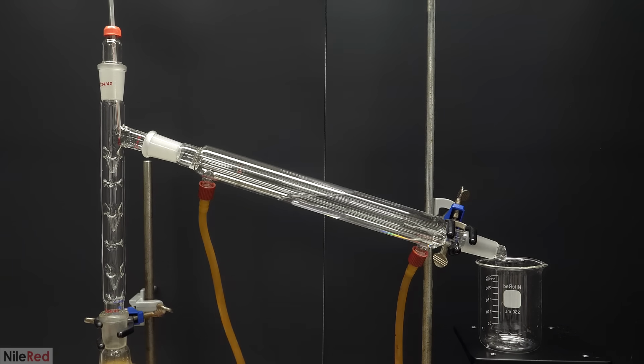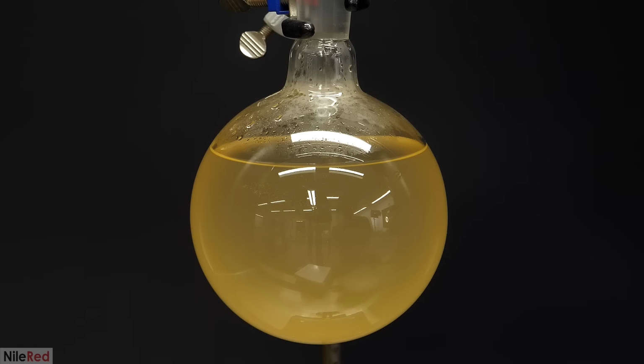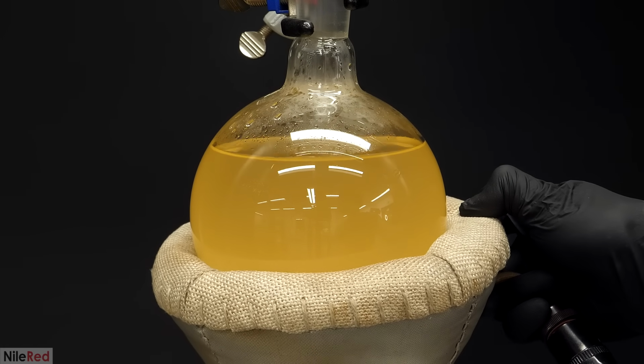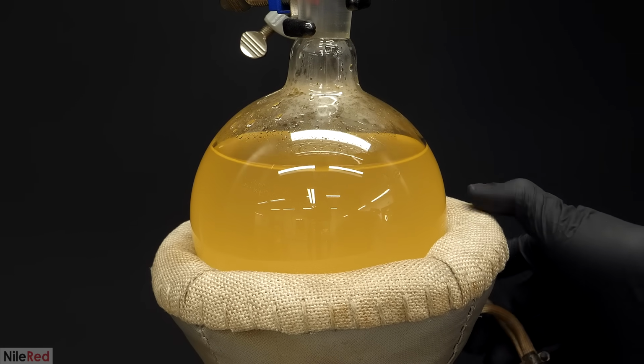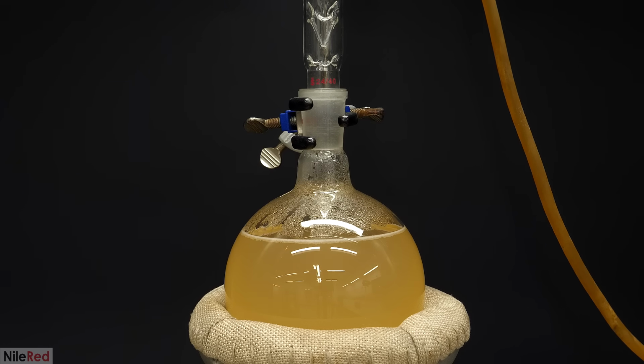I then turned on my water circulator, and I got some cold water flowing through the condenser. At this point, it was good to go, so under the flask I added a heating mantle, and I turned on the heating and stirring. As it warmed up, it started bubbling a lot, but it wasn't boiling, and it was mostly just CO2 gas getting kicked out of solution.